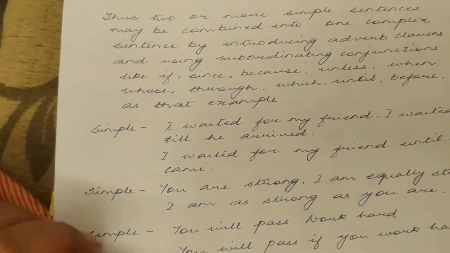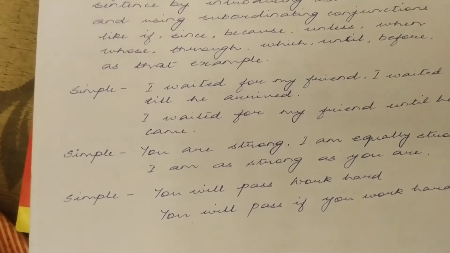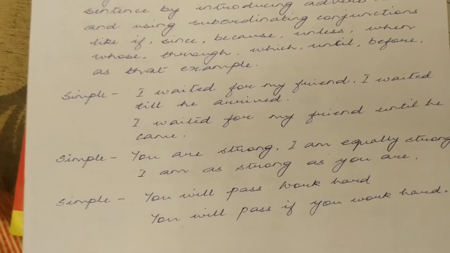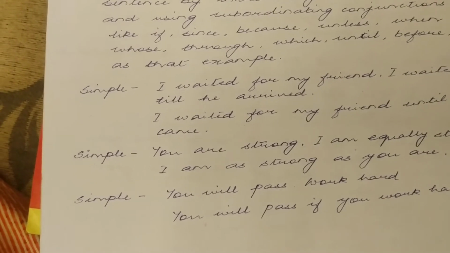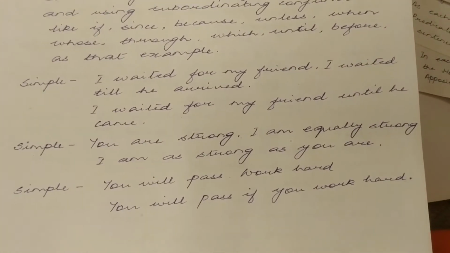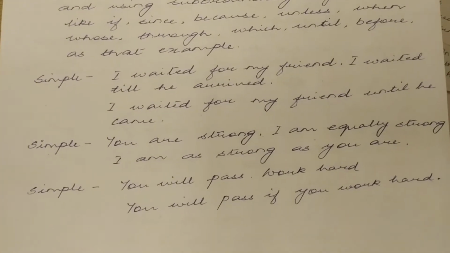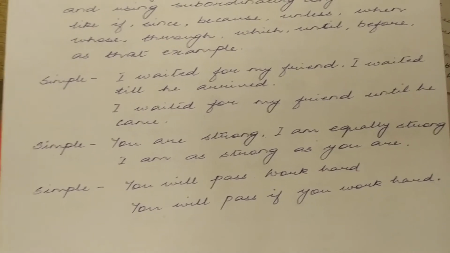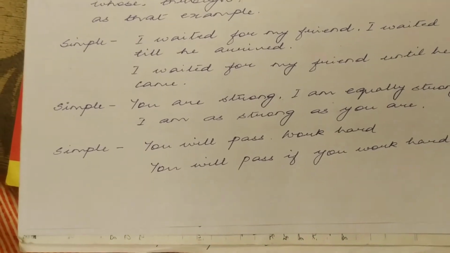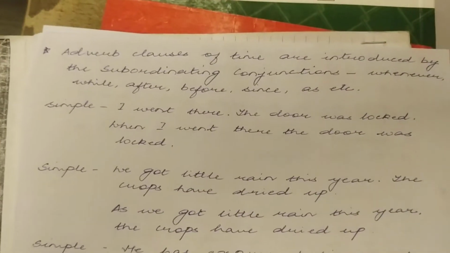Examples. We come to the simple form of sentence. I waited for my friend. I waited till he arrived. I waited for my friend until he came. If you see, "until he came" becomes our adverb clause. You are strong. I am equally strong. I am as strong as you are. Now, two simple sentences are combined into a complex sentence with the use of an adverb clause. The next example: you will pass; work hard. You will pass if you work hard.